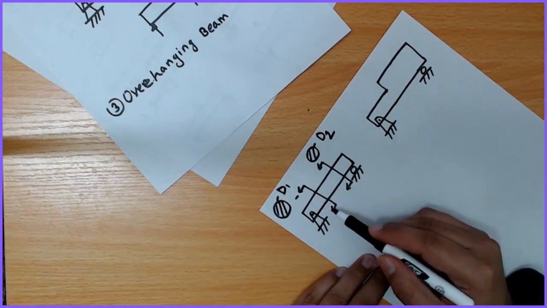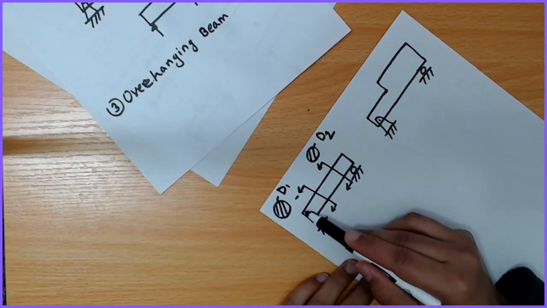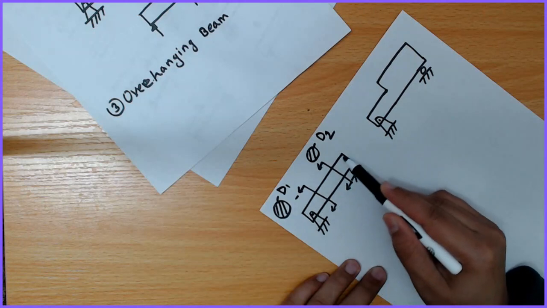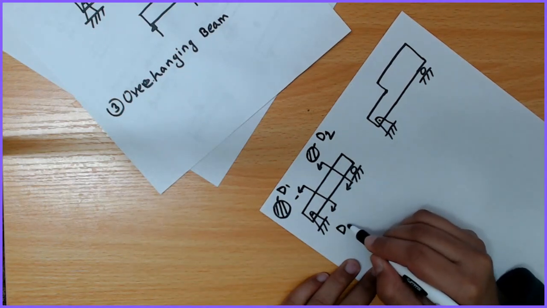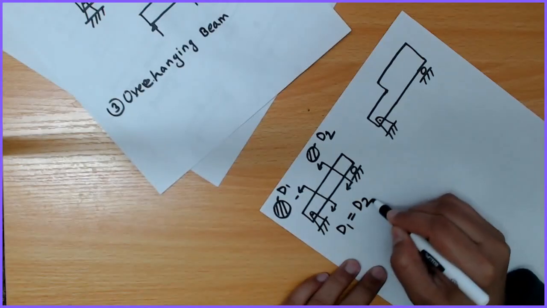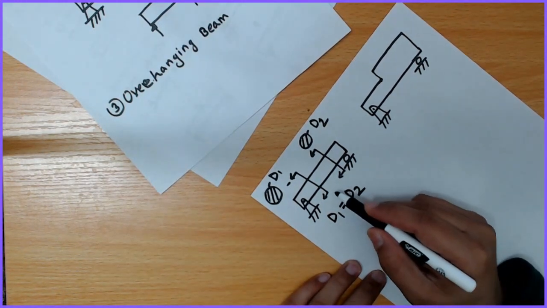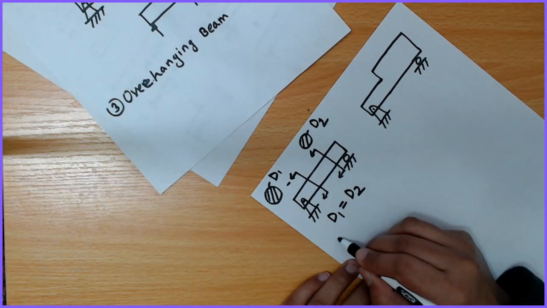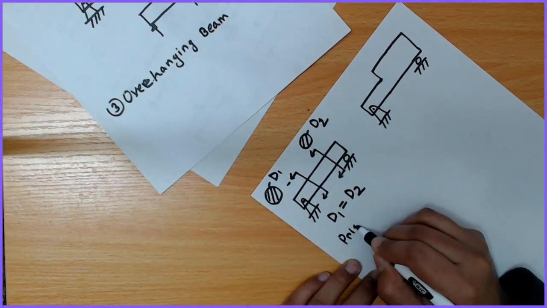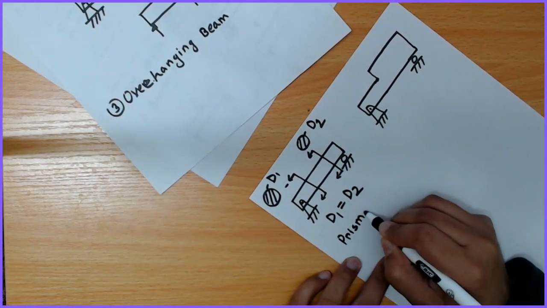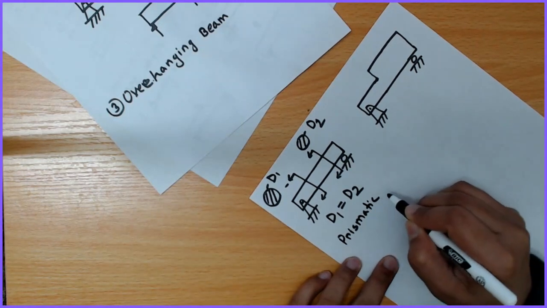So all the diameter throughout the entire section is the same. So D1 equal to D2. So this type of beam is called prismatic beam.